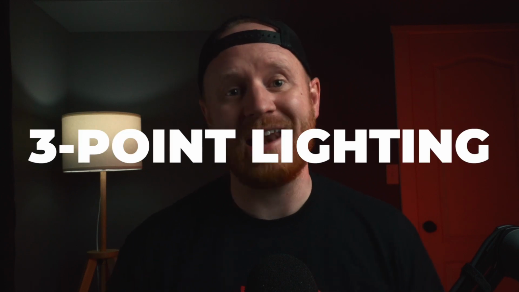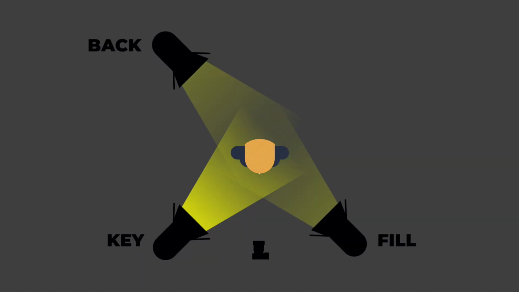All right, when it comes to lighting, there's a basic way that we set up lights. It's called three-point lighting. In three-point lighting, there are three sources of light: the key light, the fill, and the backlight. Each one of these lights plays an important role in how we light our subjects. And once we understand how this setup works, we can use it to effectively light each shot in our films.